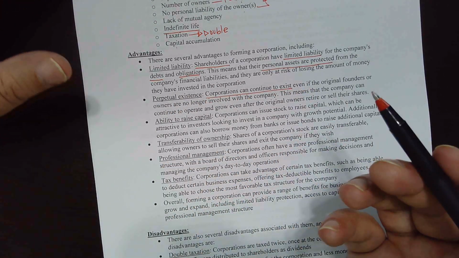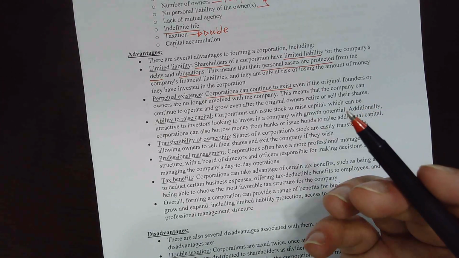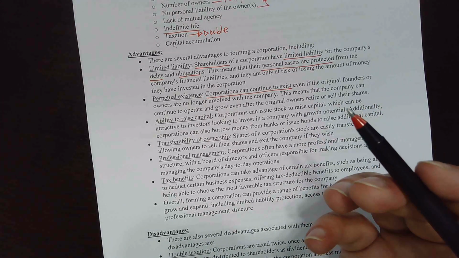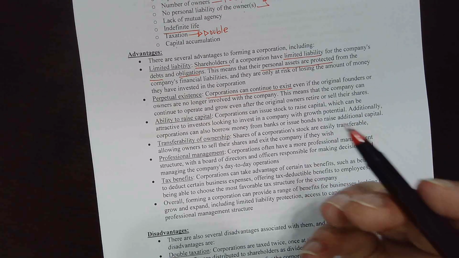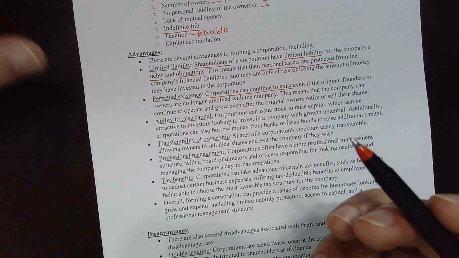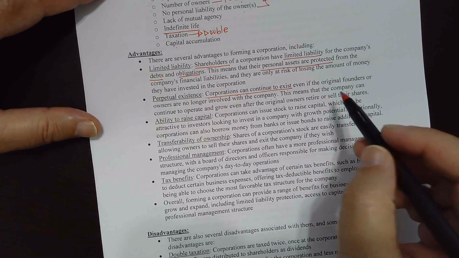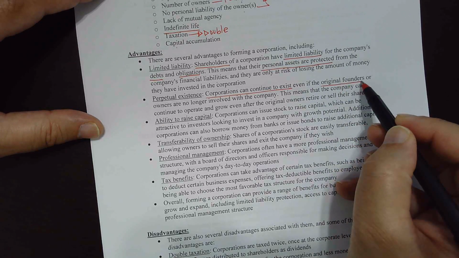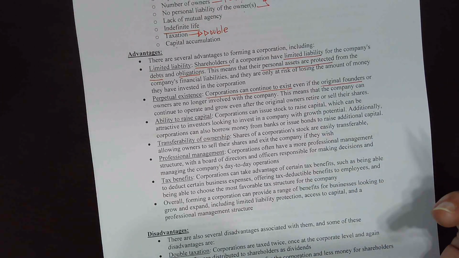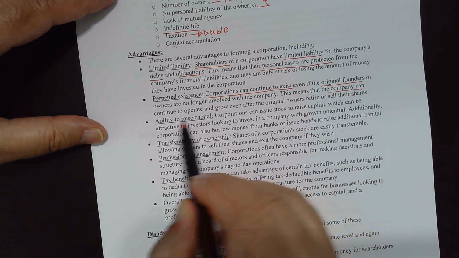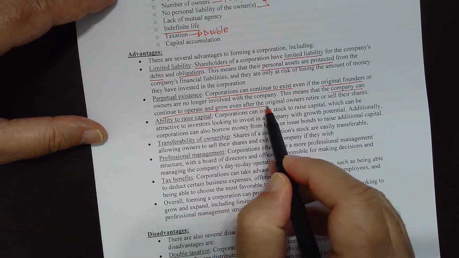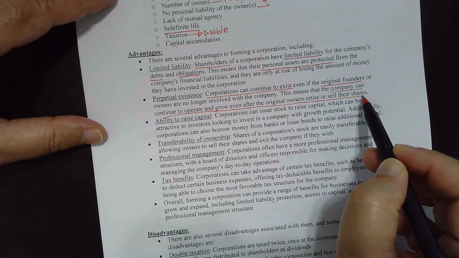Perpetual existence. Corporations can continue to exist. For example, you know about Ford Motor Company. They started around 1900. We are in 2023, so they have been in business for the last 123 years, and we hope that they're going to be in business for the next 50 or 100 years, even if the original founder, Henry Ford, is no longer with us. This means a company can continue to operate and grow even after original owners retire or sell their shares.